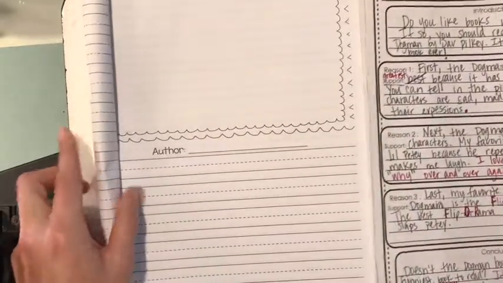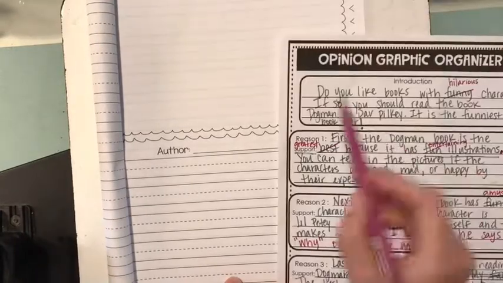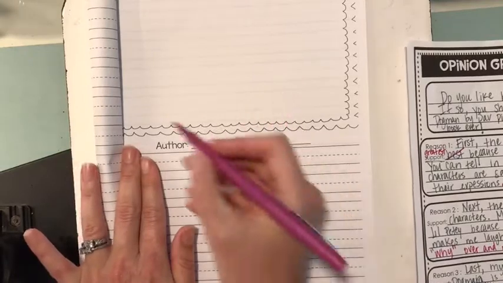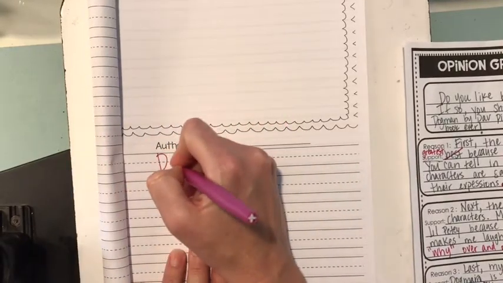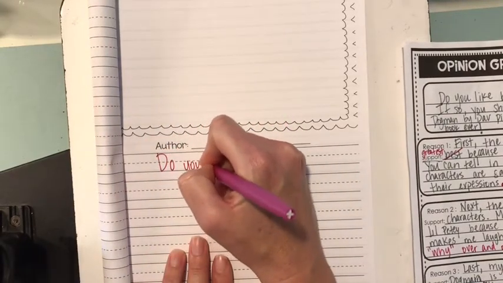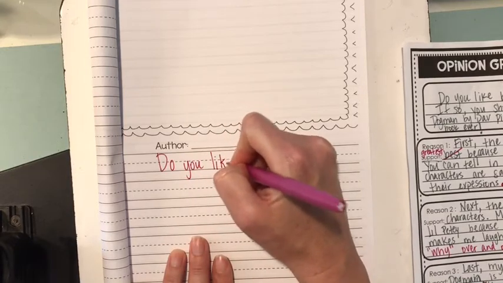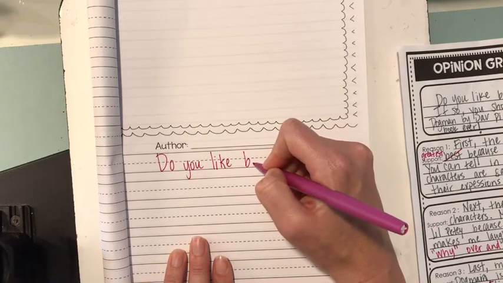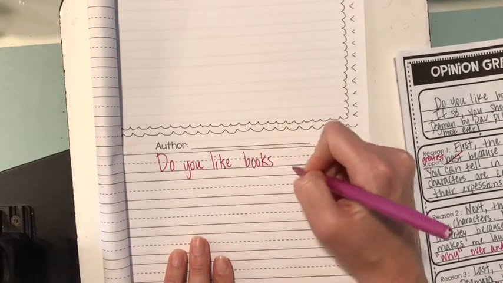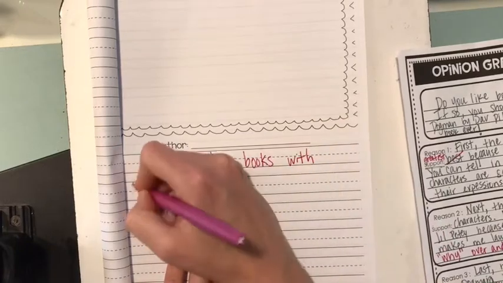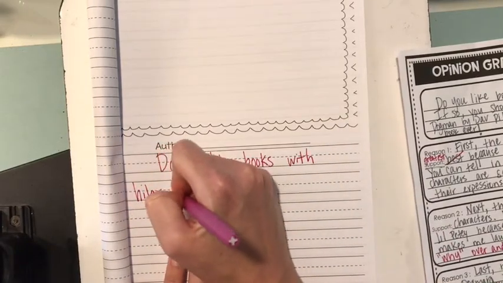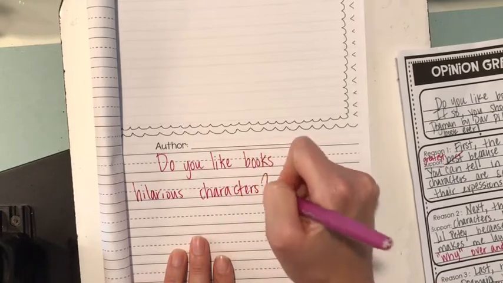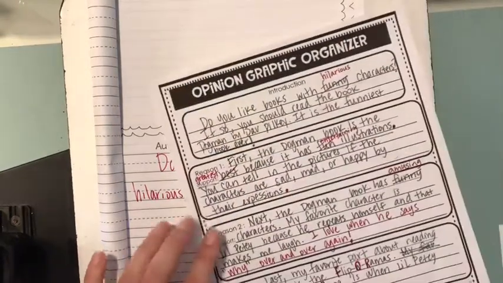So this is where I'm going to start. So I'm going to start at the top. Do you like books with hilarious characters? 2-finger indent. And again, you guys are going to use your composition books to do this. I don't have a composition book at home, so. Do you like books with hilarious characters?